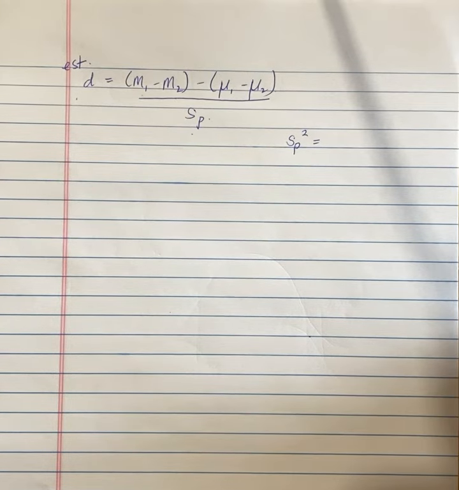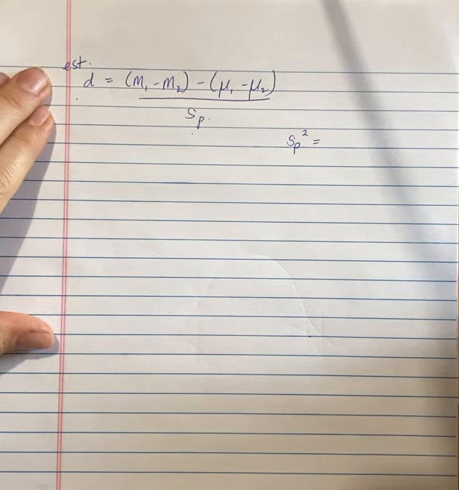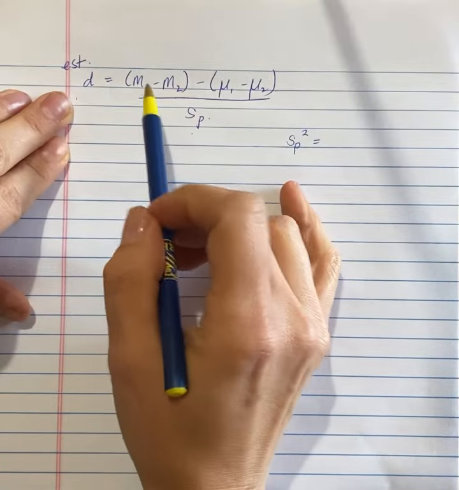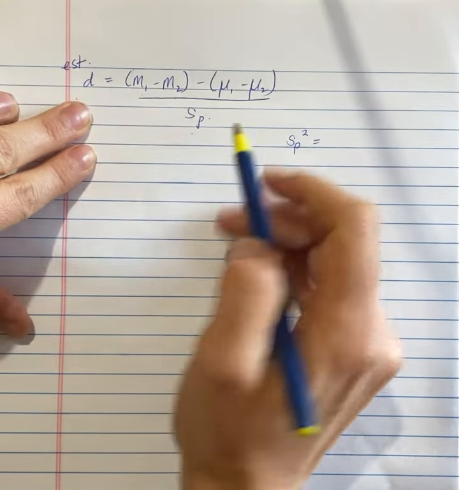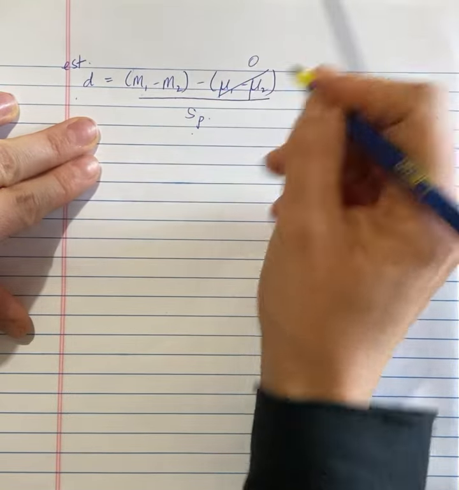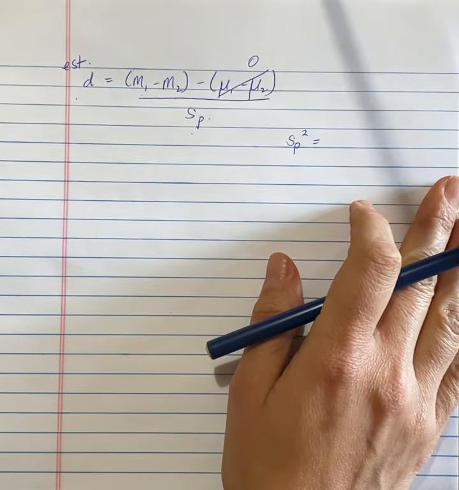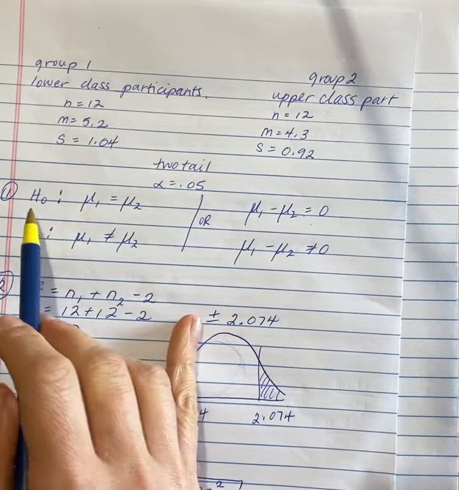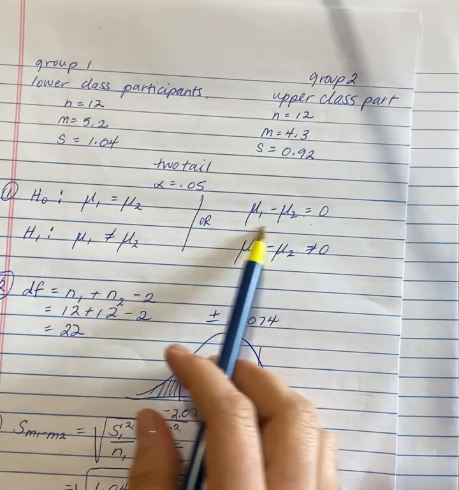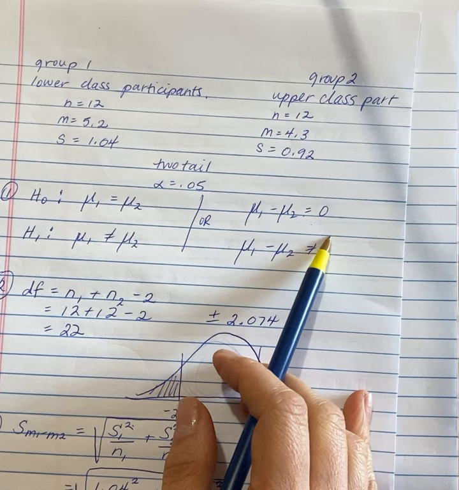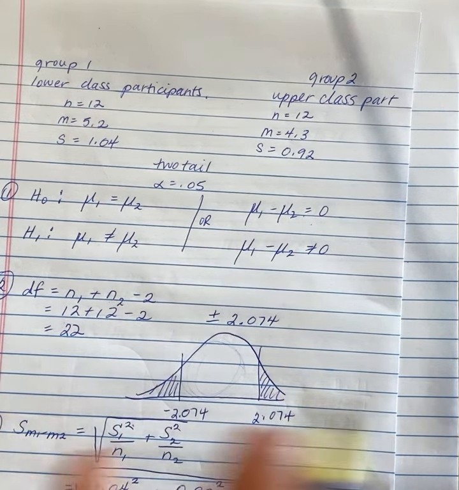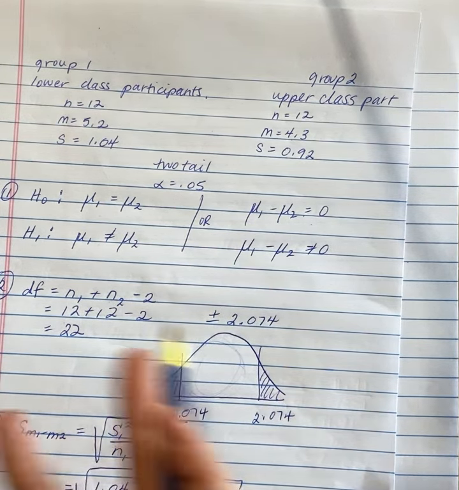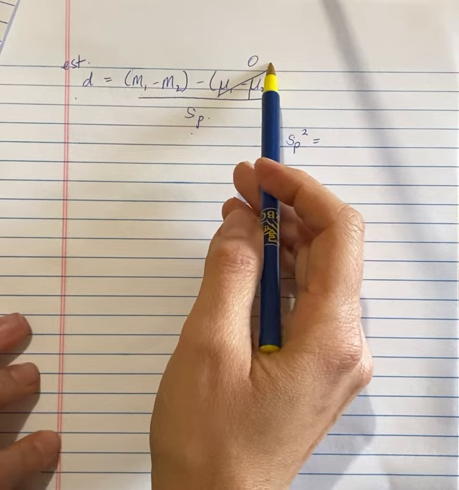So now I'm going to go ahead and calculate the estimated Cohen's d. And in this formula, we've got M1 minus M2 minus (mu1 minus mu2). Just like before, that goes to 0 for the same reason, right? Our null hypothesis, which is always what we're testing, is that they're equal, that mu1 equals mu2. And if you have 10 minus 10, a million minus a million, it's always 0. So that goes to 0.